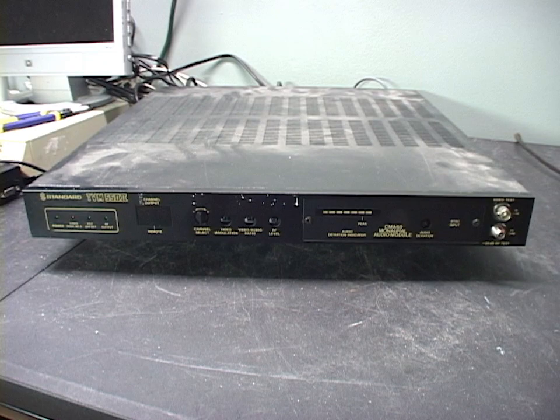Hotels did the same thing. A hotel may have several modulators like this in a closet somewhere, each of them picking up a different local TV station, and they would use these modulators to put out a signal strong enough to be distributed throughout the whole building to every cable jack in every room, and every TV could pick up that channel.